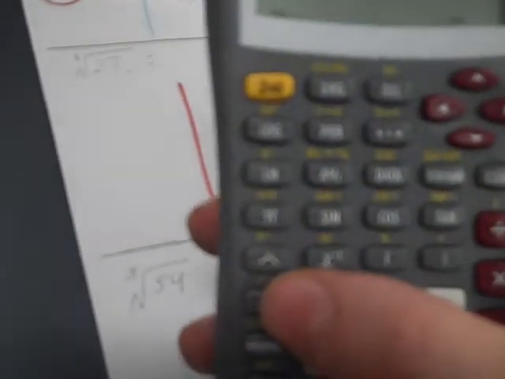You go 3 because it's a cubed root, and then you go second, but you don't hit the x squared. You hit the button above it. Okay, so that tells your calculator this is a cubed root, and then 27. So I got 3. Oh yeah, by the way, go back up to this one. We have a 2 there, so both these answers have plus negatives in front of them, positive or negative.